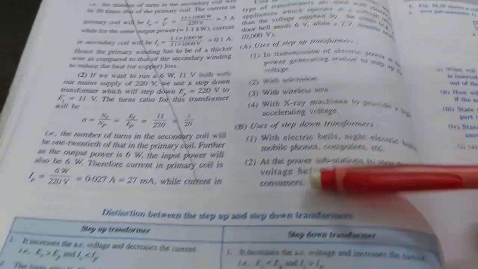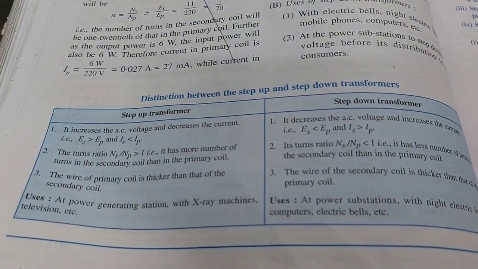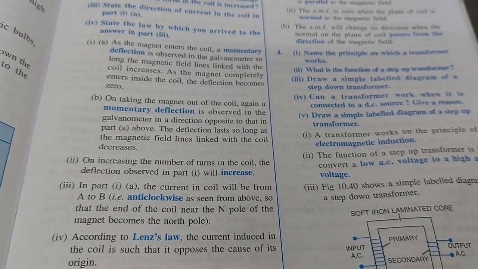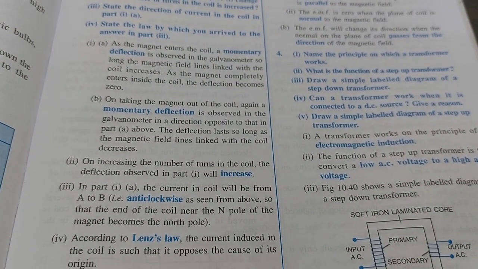There are no numericals, so cancel all of this. Uses have to be learned, yeah, and differentiate is also there. Solved examples and exercise, the best. This chapter particularly, amazing solved examples and exercise. Everything will come only from there in any test.